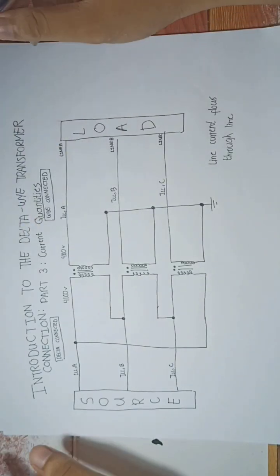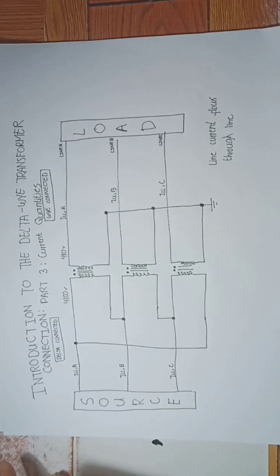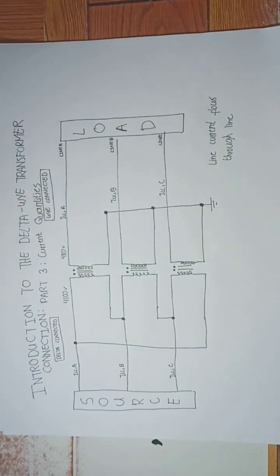Introduction to Delta-Wye transformer connection, Part 3: Current Quantities. In Part 2 of the series, we illustrated the relationship between line-to-line voltage and phase voltage. So in Part 3, we'll cover the relationship between line current and phase current for the Delta-Wye transformer connection. So let's start where we left off.